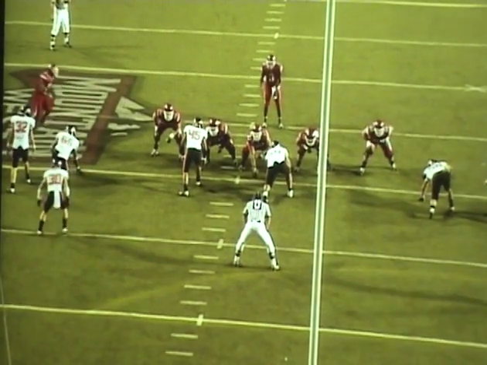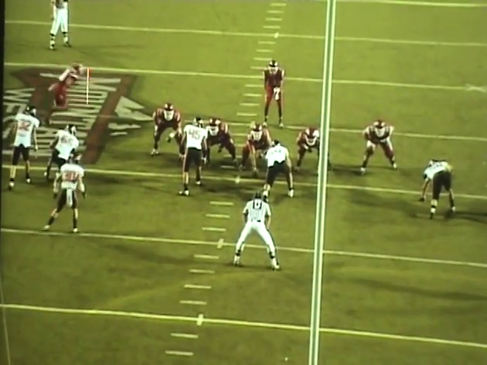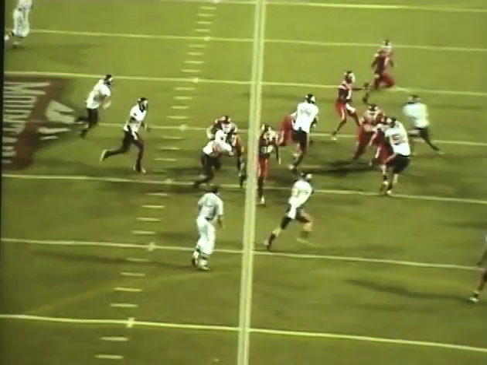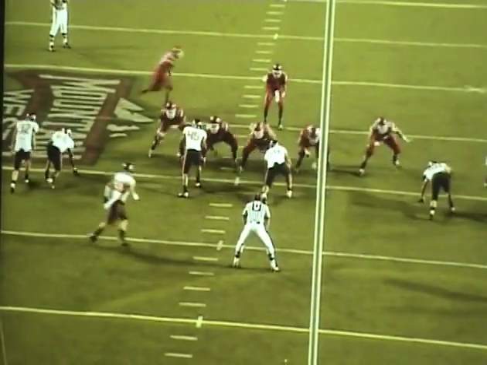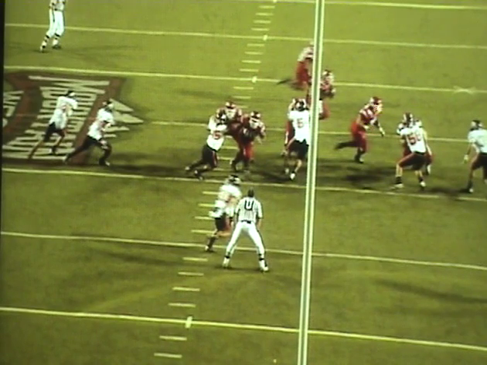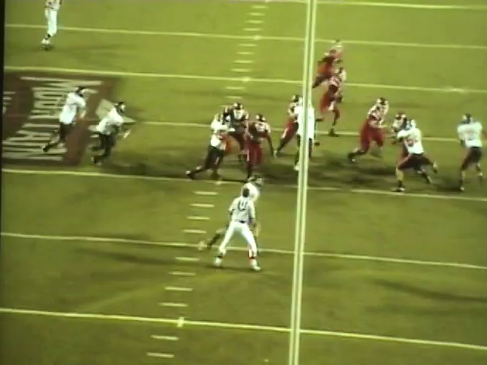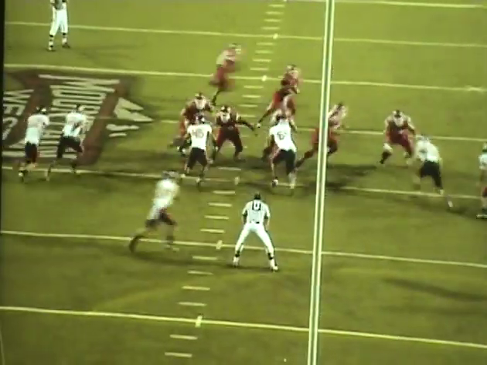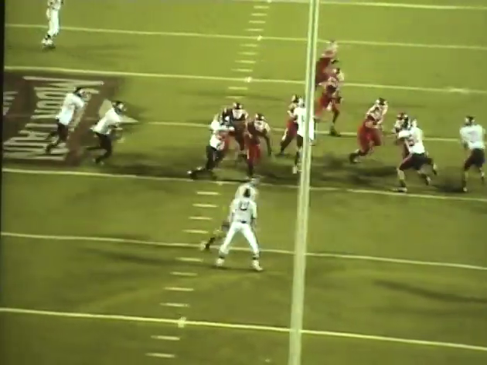Okay, so we got 30 in man coverage on the back. Okay. We like the matchup there. We would like for our front side guard, okay, to be able to get through to block that guy. Okay, because our backside, he got no chance. He got no chance to make that block.